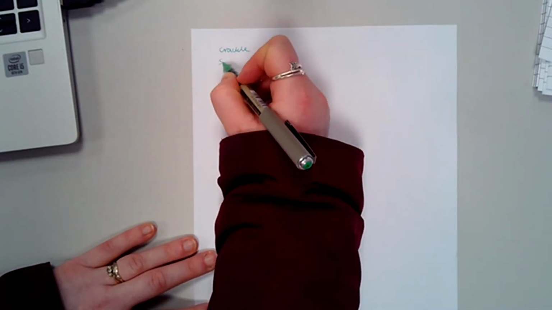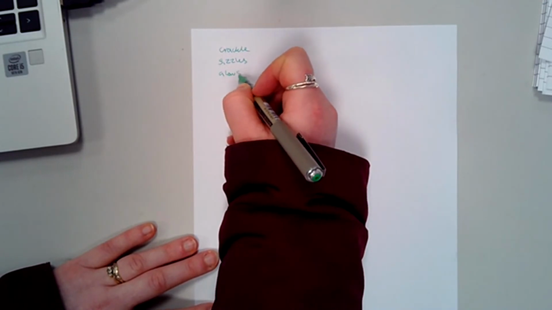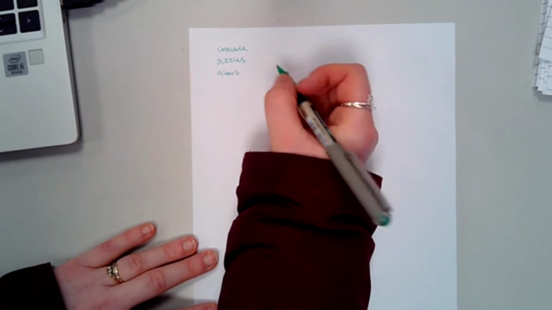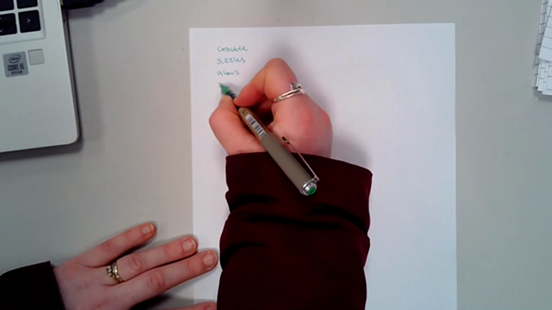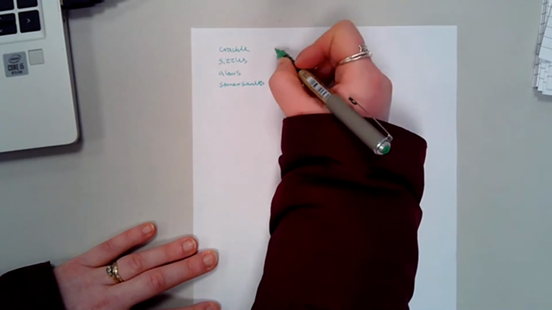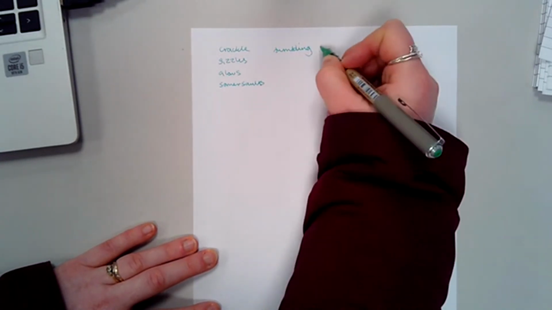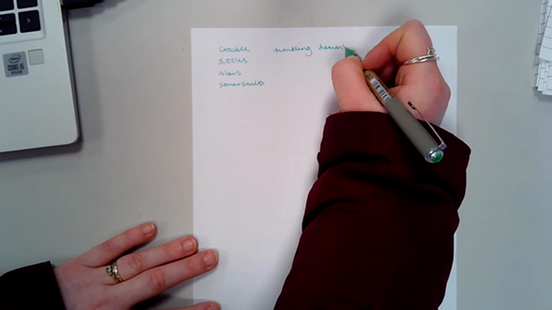It sizzles. It glows. There was some beautiful text and description, wasn't there? Like somersaults, tumbling demons, all those types of words.